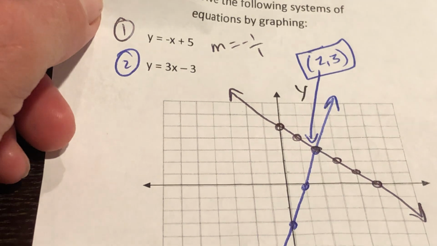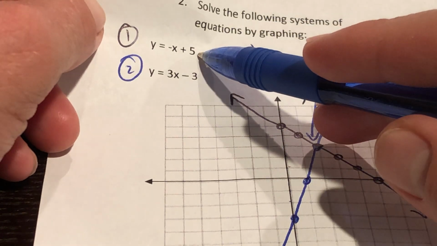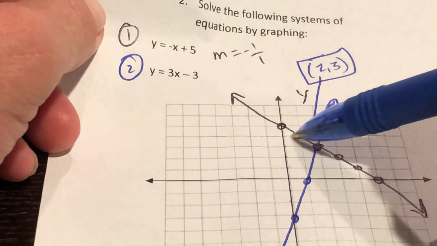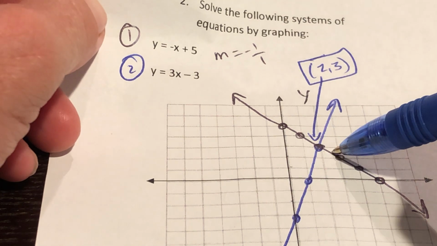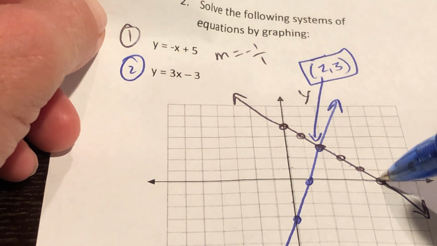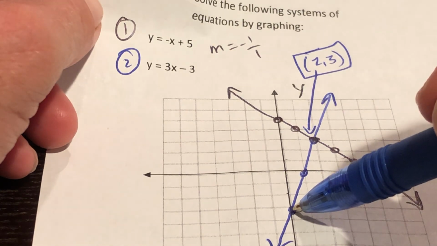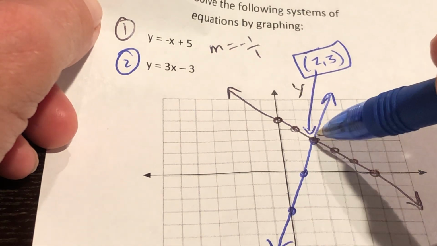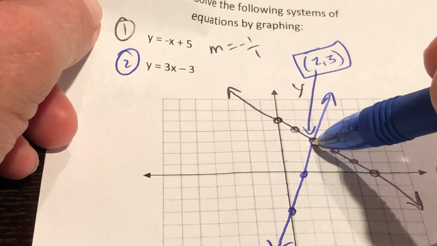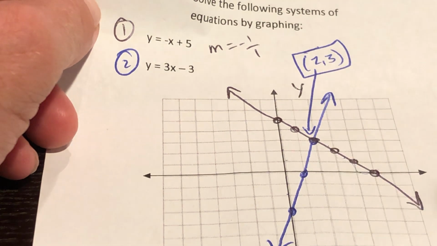That's graph number 2. First one here is a y-intercept of 5. Then you're going to go down 1 over 1, repeating. Second one has a y-intercept of negative 3 and a slope of 3, up 3 over 1, up 3 over 1. Ding, ding, ding. They intersect right there at 2, 3.